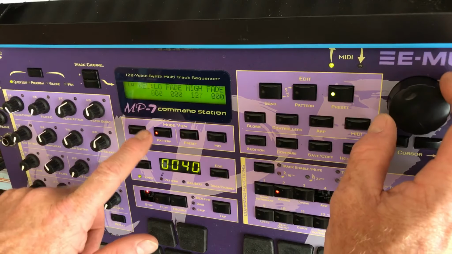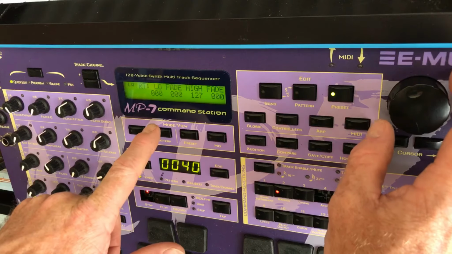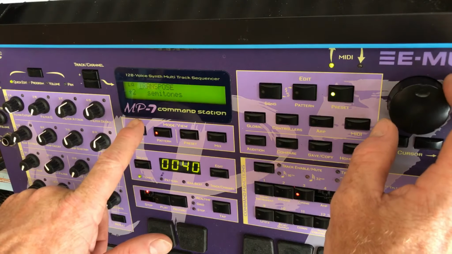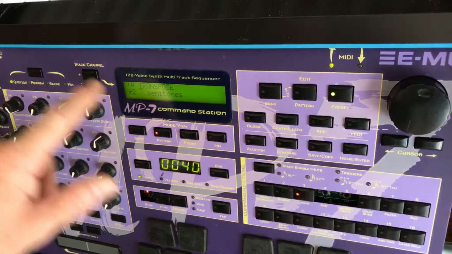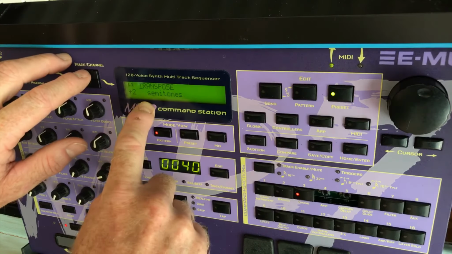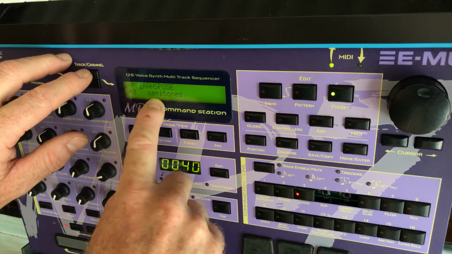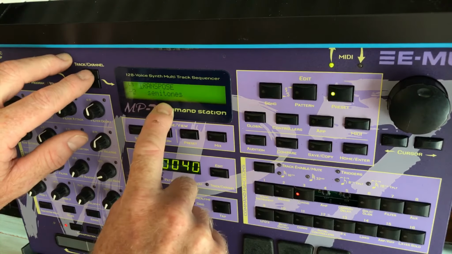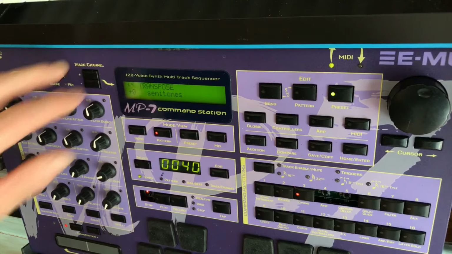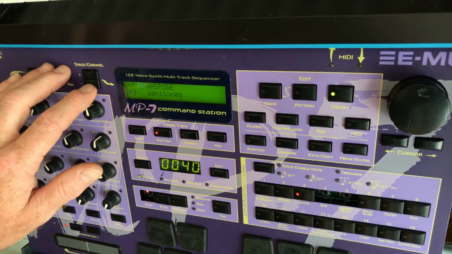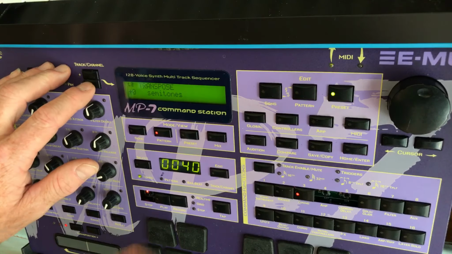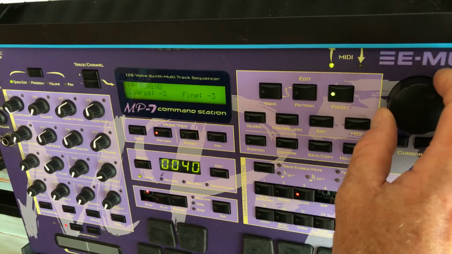Layer all. Now we're looking for differences here. Right, so layer 1's up 2 semitones, layer 2 is 0, layer 3 is minus 2, layer 4 is 0. So we've already got transposition going on between the layers. So we've got different notes played at the same time.